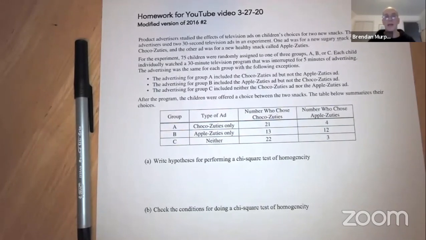So I'm just going to read it real quick. Product advertisers study the effects of television ads on children's choices for 2 new snacks. So the first sentence: is there some relationship perhaps between television ads and what children choose for a snack? The advertisers use 2 30-second television ads in an experiment. So right now I'm thinking maybe it's experimental design, but I want to just keep reading and get an overall feel for the problem.